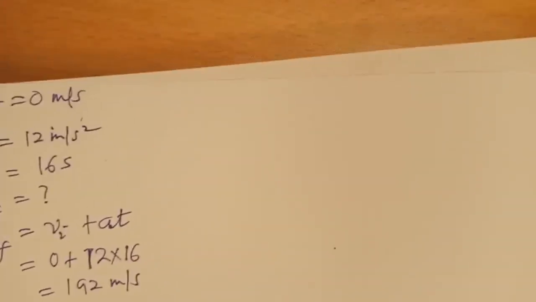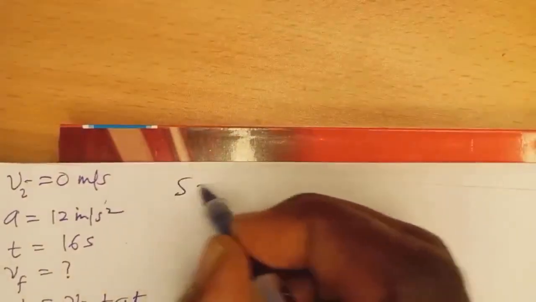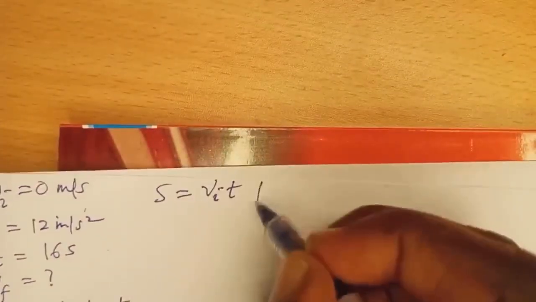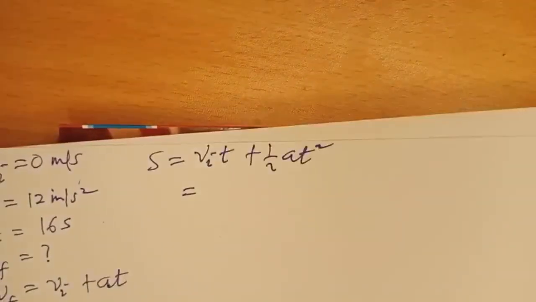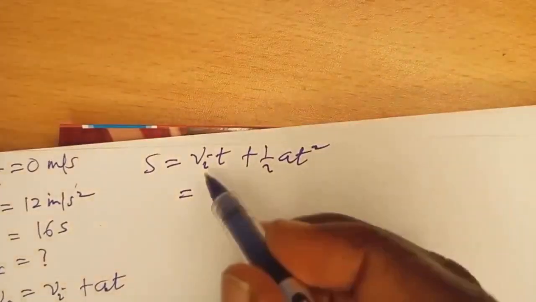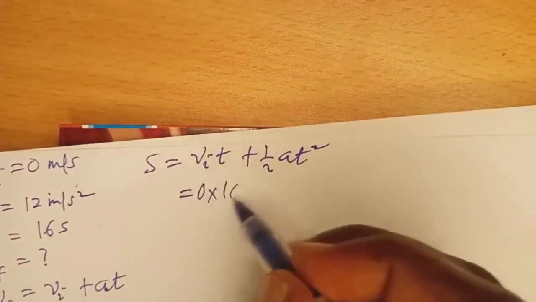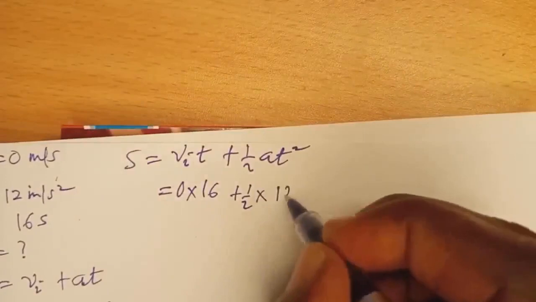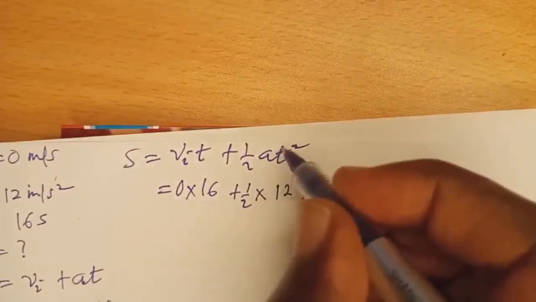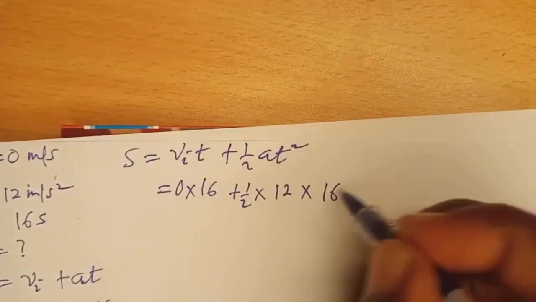Another question related to this is, what if we want to know the distance traveled after these 16 seconds? We can use this formula: s is equal to v sub i t plus half a t squared. It started from rest, so your v sub i is 0, times the time taken, 16, plus half its acceleration. The acceleration given was 12 meters per second squared, multiplied by the time squared, 16 squared.